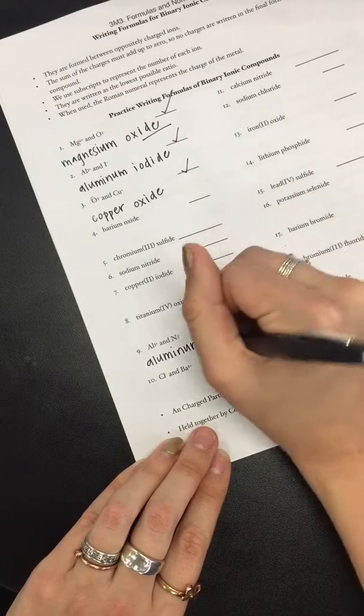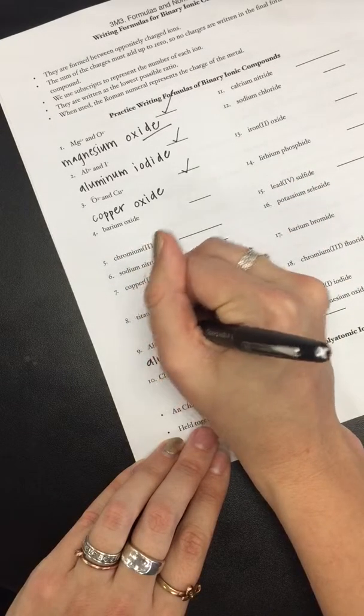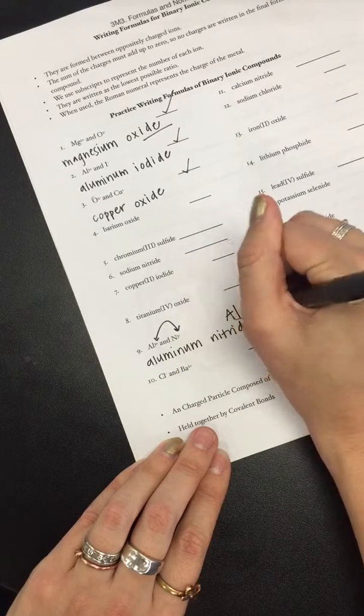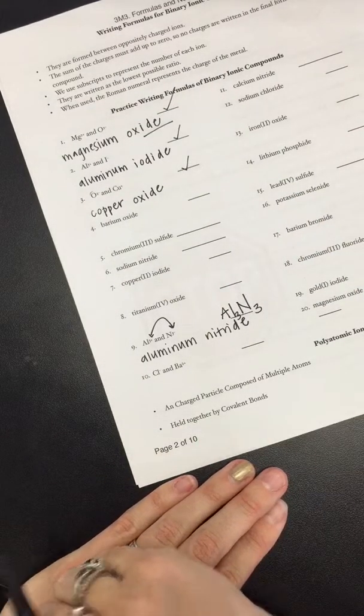Then we have N3 minus, that would be nitride. And then if we wanted to do pop, lock, and drop it, you just switch those 3's, but since they're the same, you would just write AlN. You don't have to write Al3N3, although you can.